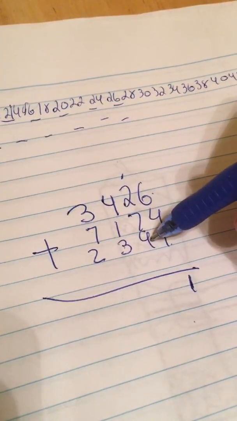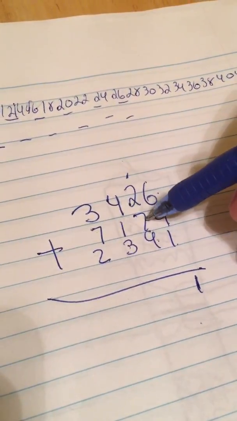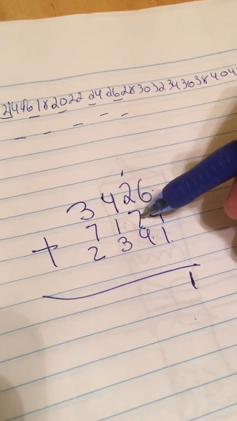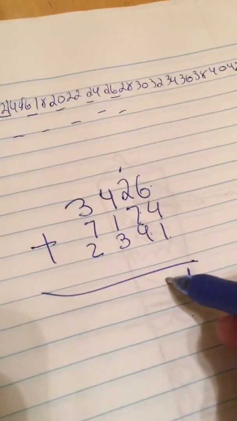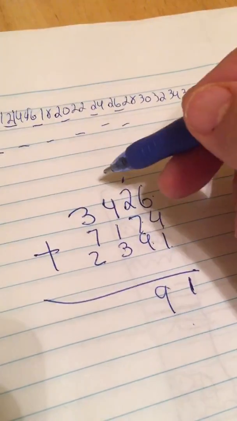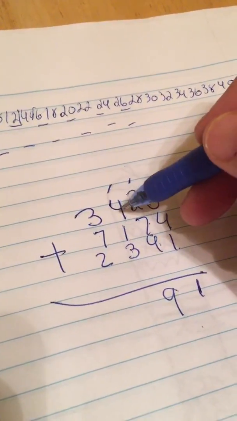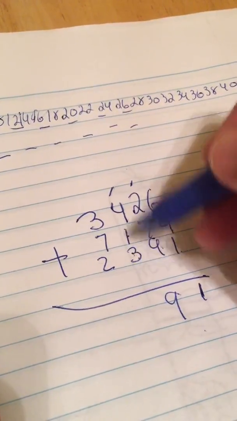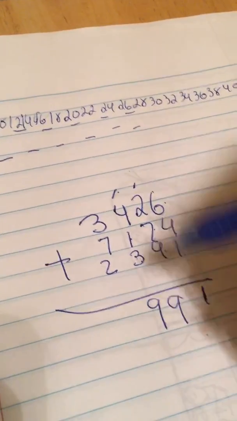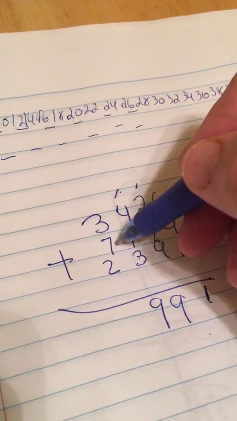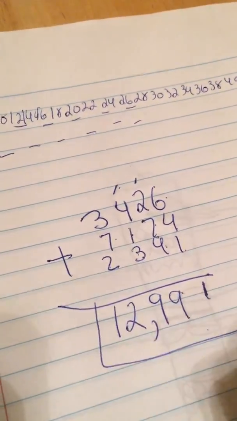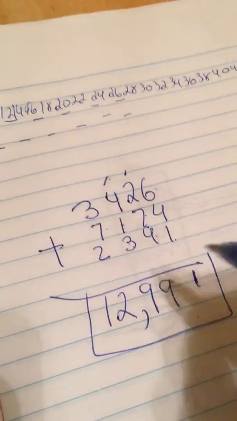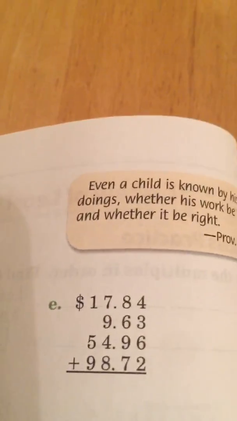7, and then we do 9, 10, plus, keep going, so that'd be 16, 17, 18, 19. I'm doing those in my head, but you can use your fingers. You carry 1. So 4, 5, plus 3 is 8, and 1 is 9. We don't carry any. 7, 10, 11, 12. So the answer is 12,991. That's an example of how you're going to do these up here.